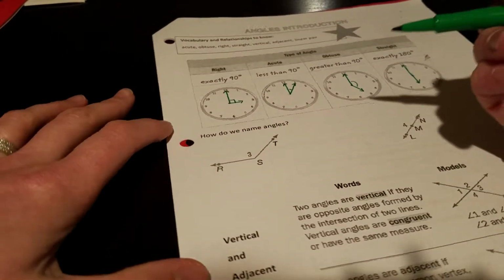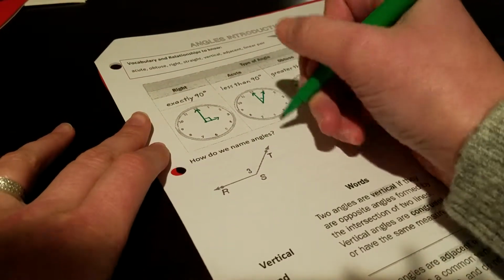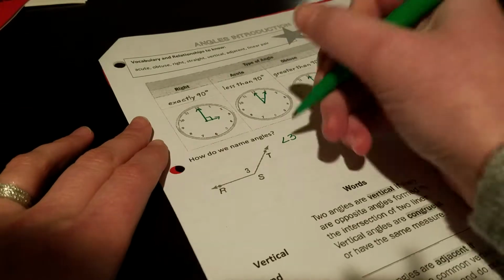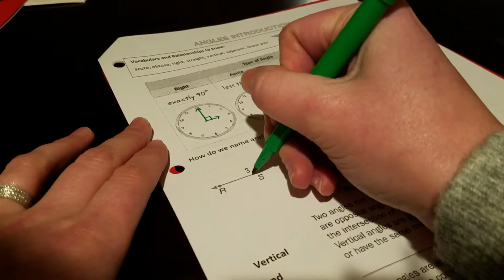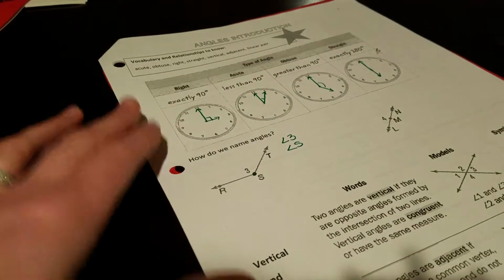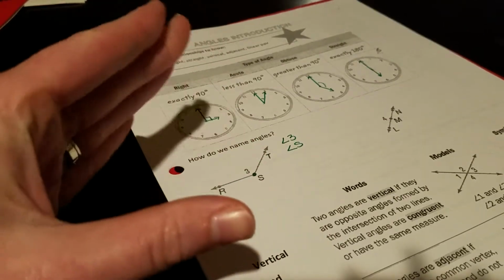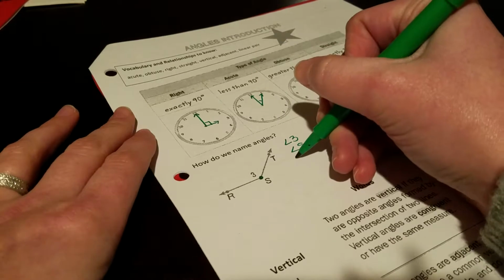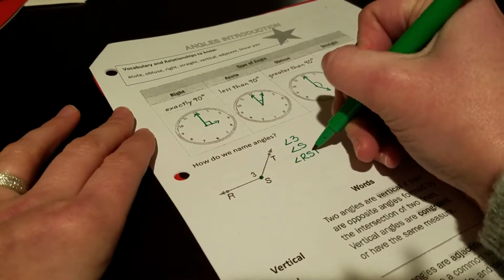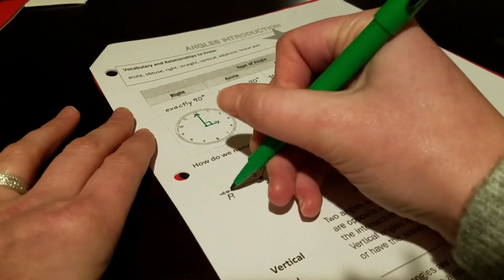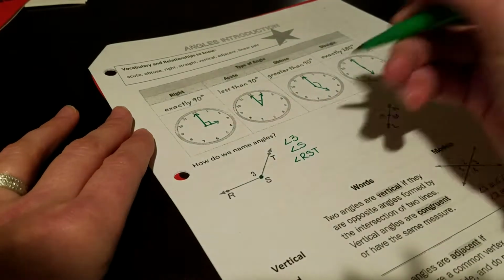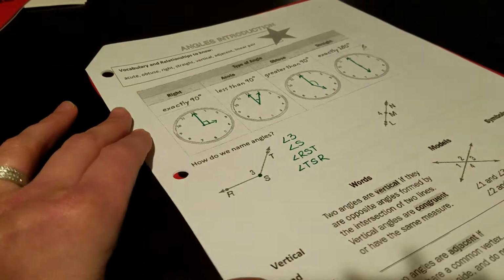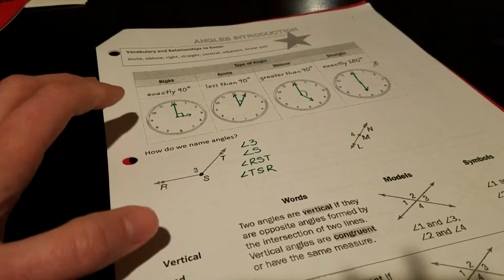So how do we name angles? Basically, there's a couple ways. We can call this angle 3. We do have to use the angle symbol in front of it. We could also call this angle S, so we can name it by its vertex, which is kind of that hinge. If you think about it as a piece that opens and closes, we can just name it by that. We could name this angle RST, so we follow an endpoint, a hinge, endpoint. Or we could name it in the same method, TSR. So those are 4 ways to do it.